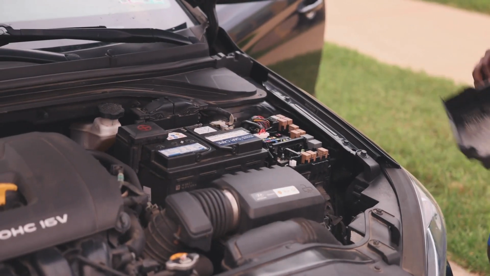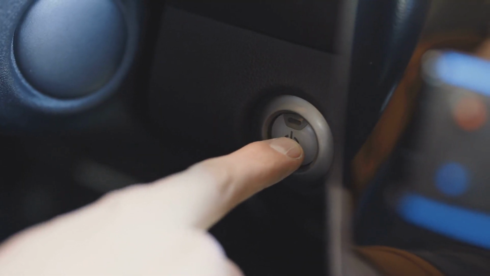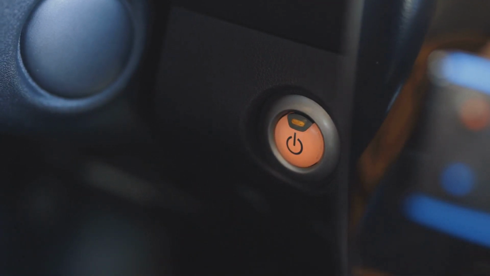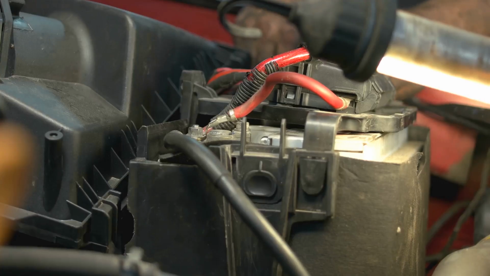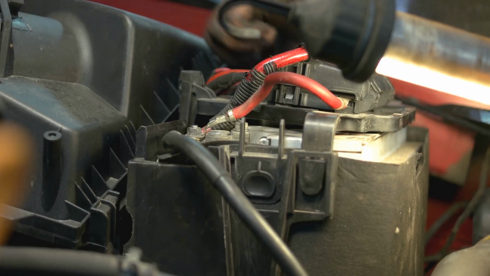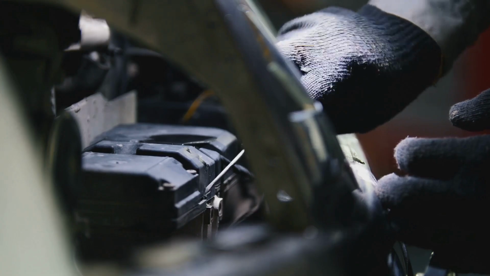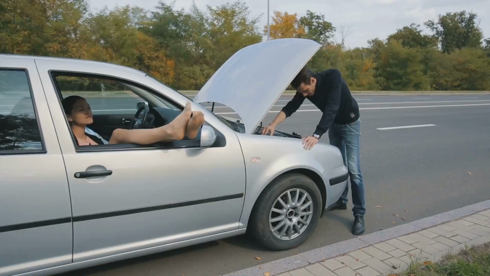Our first step is the battery disconnect method. This is one of the easiest ways to reset your car's computer system and clear minor errors. Instructions: turn off the ignition, ensure the engine is completely off, and locate the battery. Look for the black negative terminal marked with a minus sign. Disconnect the negative terminal. Use a wrench to loosen the nut. Carefully lift the cable and move it away from any metal components.